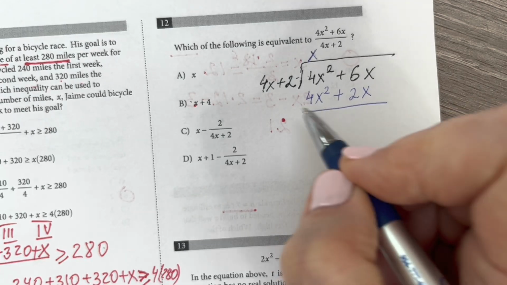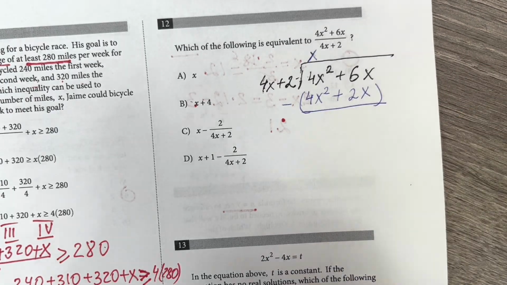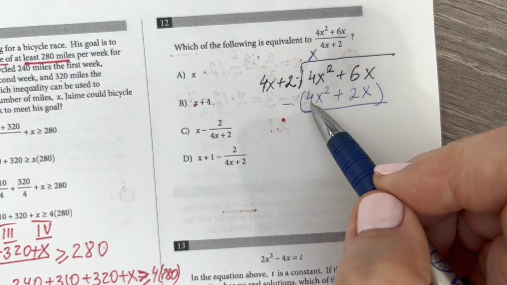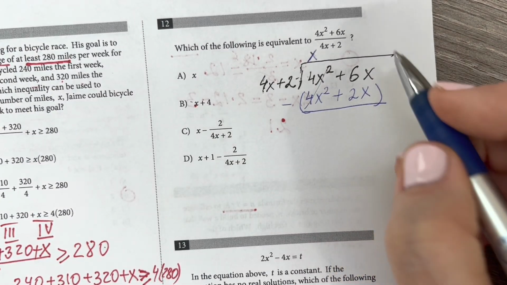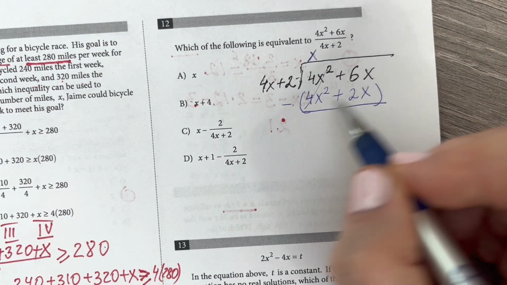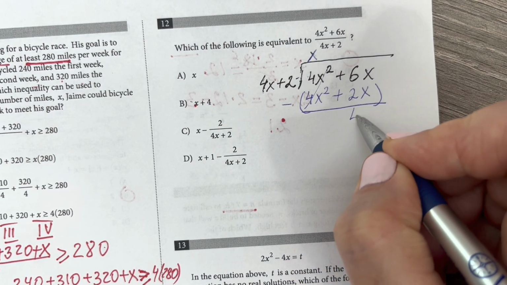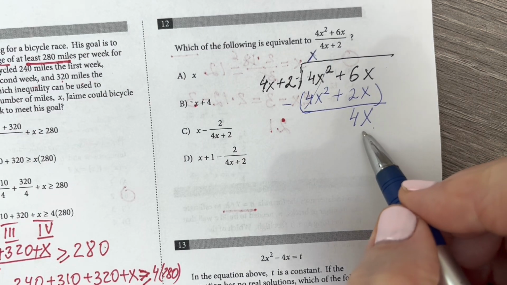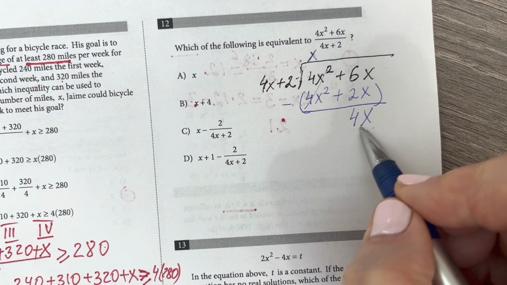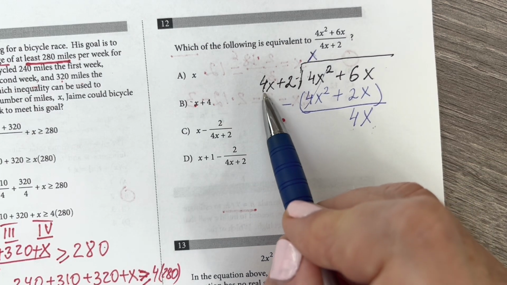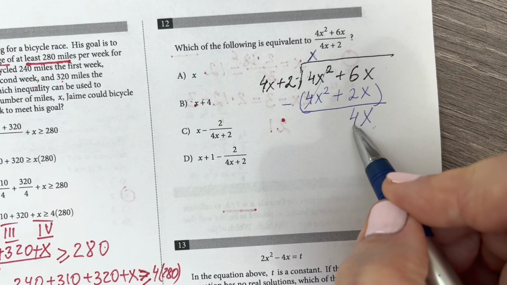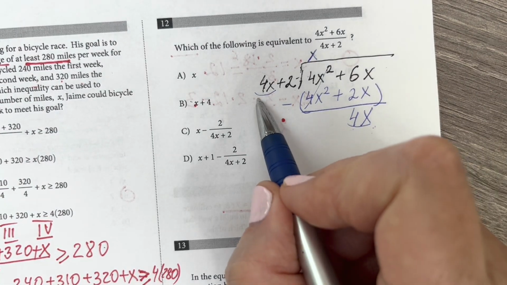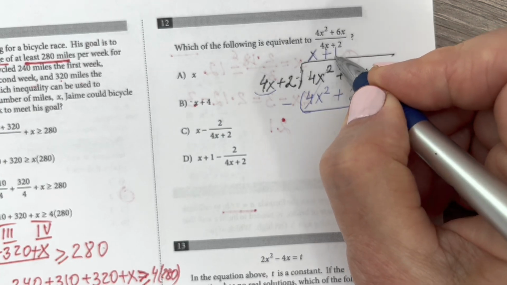What we're doing next, we're subtracting. Don't forget to put parentheses. So subtracting 4x squared minus 4x squared, they cancel out. And then we have 6x subtract 2x, we have 4x. We don't have any more terms, but we have to look. Now we're dividing 4x by 4x plus 2. So again looking at the first term, 4x divided by 4x equals 1.